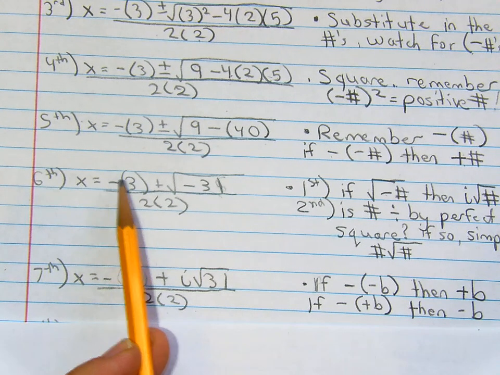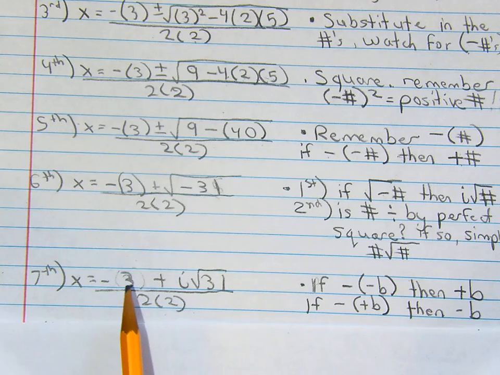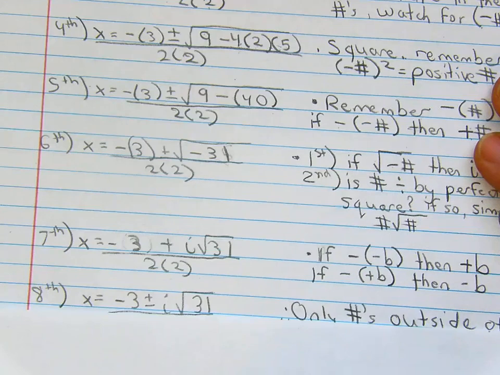So negative b was a positive number, and so in that situation I still end up with -3. If it would have been a negative b inside here, then remember you would have ended up with a positive b afterwards. So that's an important reminder, an extra little spot where sometimes people get the wrong answer.